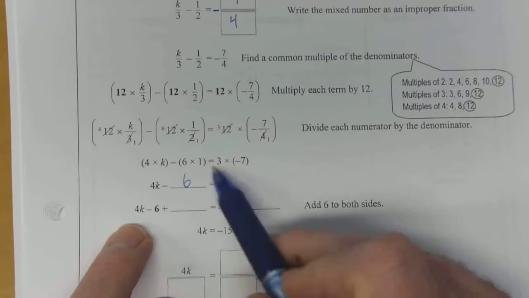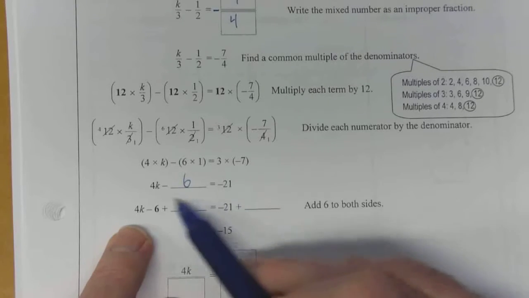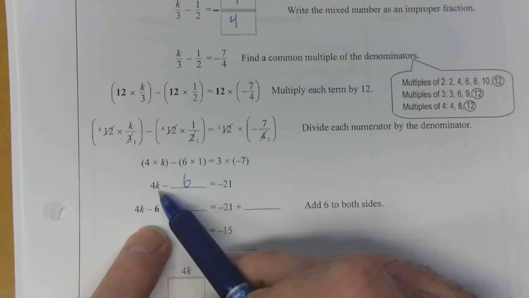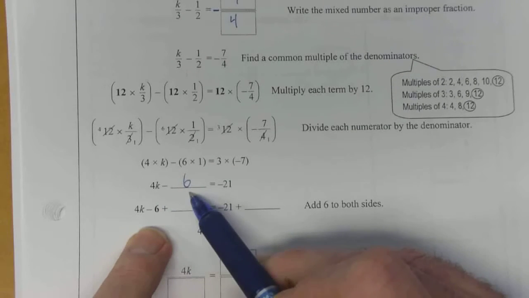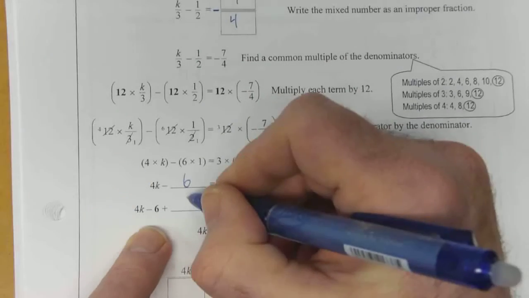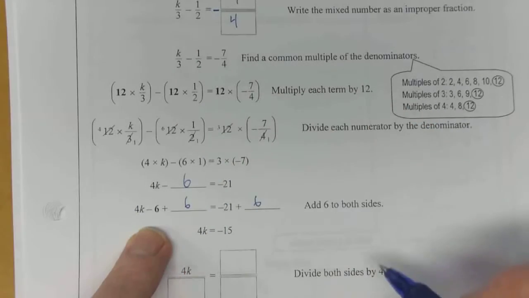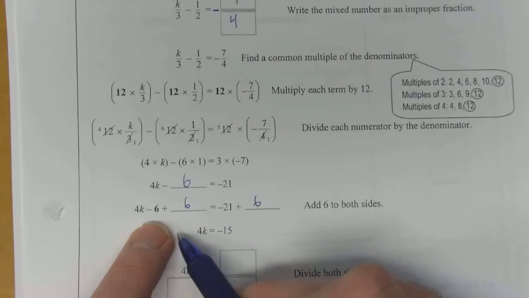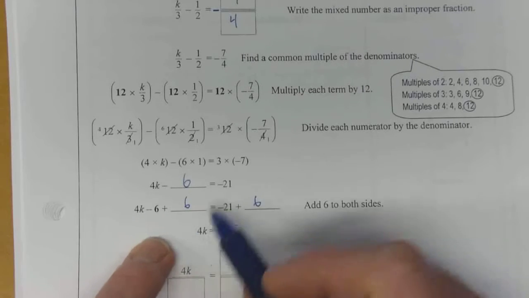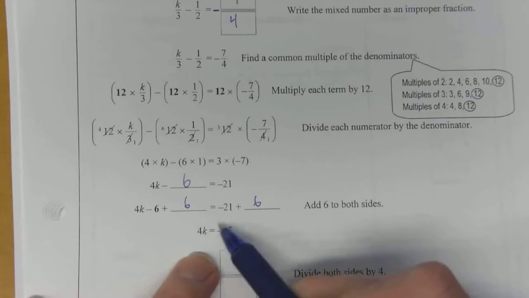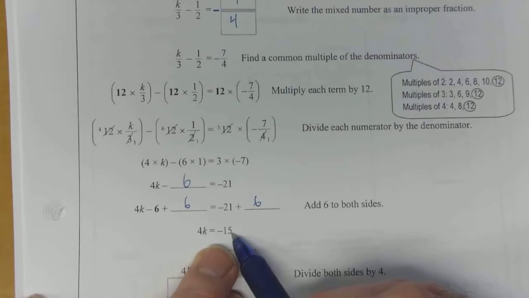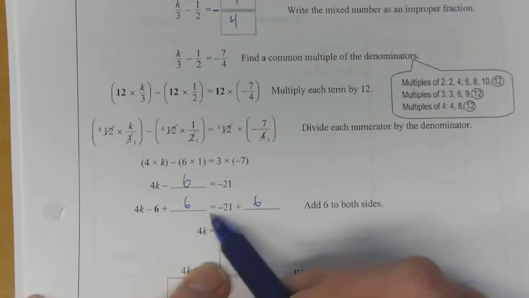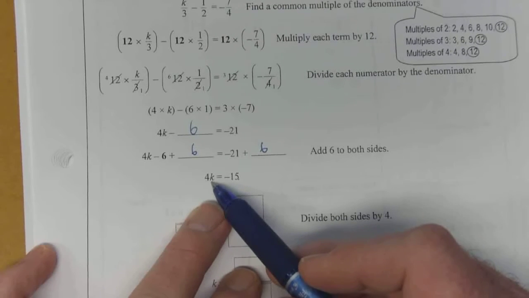So now we're faced with a somewhat simpler two-step equation to deal with. So we need to eliminate this subtraction of 6, and we do that by adding 6 to both sides. Negative 6 plus 6 becomes 0, so this leaves it with just 4k on the left. Negative 21 plus 6 leaves you with negative 15. Now we're down to a one step, 4 times k, so the opposite of multiplying by 4 is going to be to divide by 4.